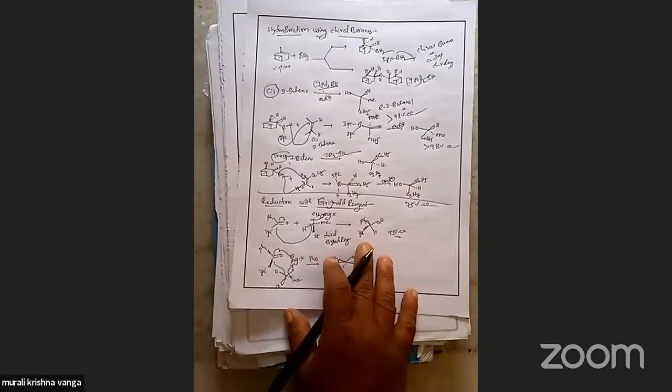Actually, in your book, in Unit 20, topic 20.20.4 is there. That is the chiral catalyst control method. Actually, pages are missing in your book. That is asymmetric epoxidation, Jacobsen epoxidation, and asymmetric hydrogenation using Wilkinson catalyst. These three topics are missing in the book pages in your notes, so I'm explaining here.